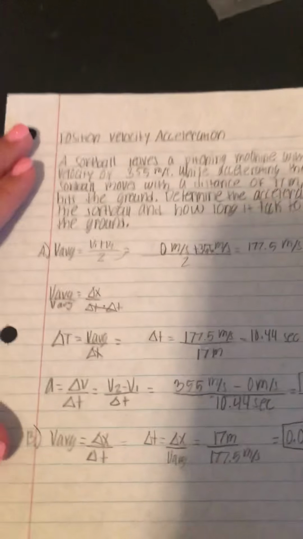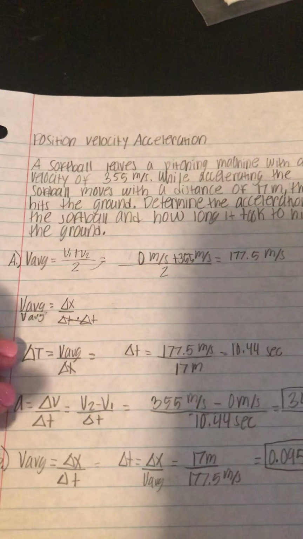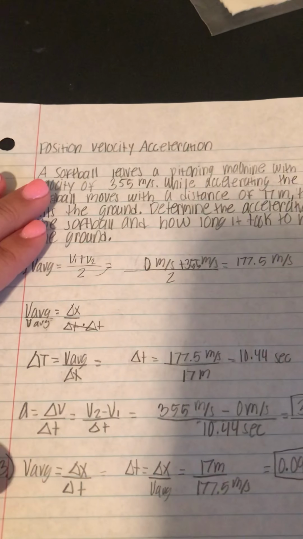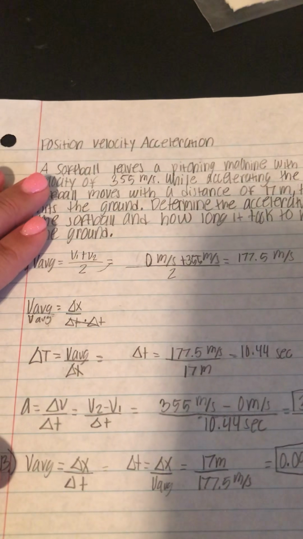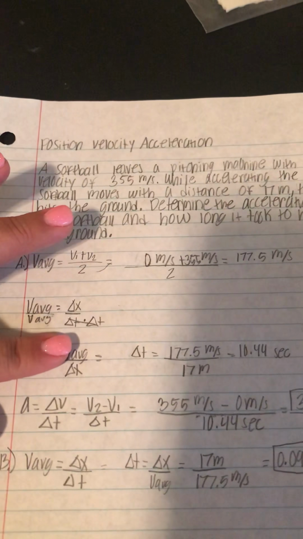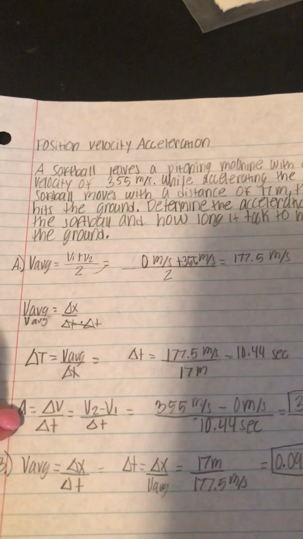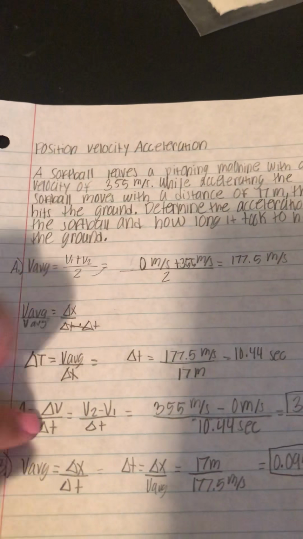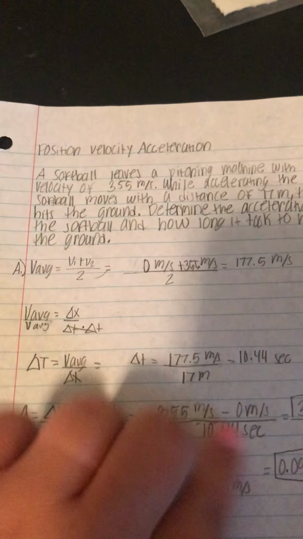So the first thing I need to do to start to figure out how to solve for the acceleration is start by getting the average velocity. Because we need the average velocity to find the time, and we need the time to find the acceleration. So you have to go a certain way to get to this formula. You can't just go straight to it.